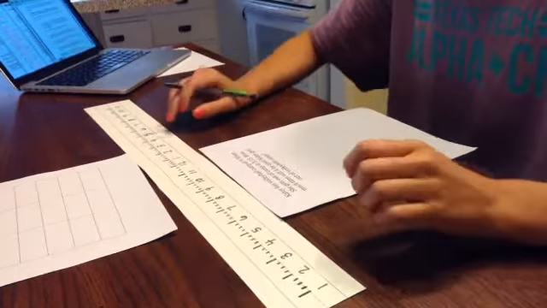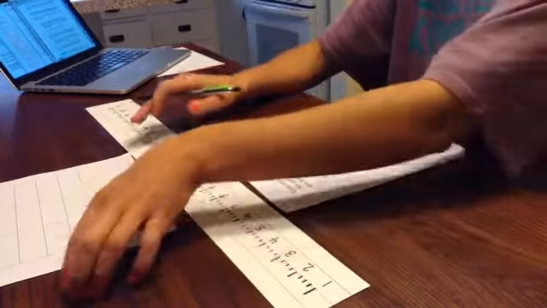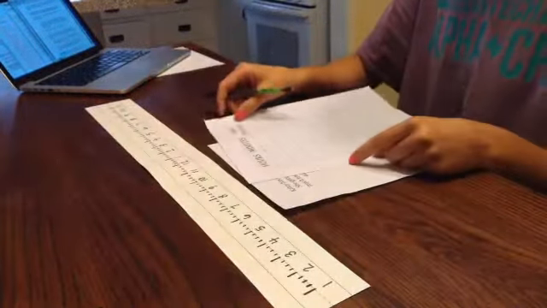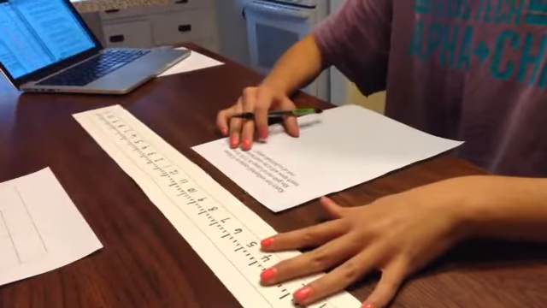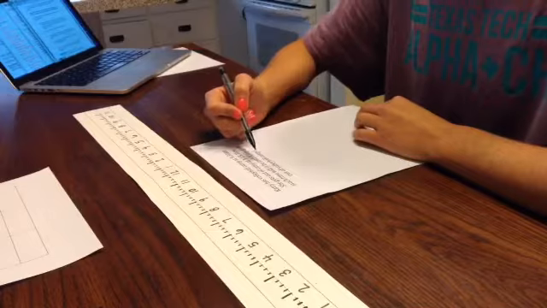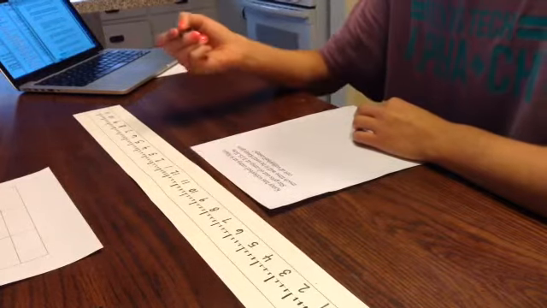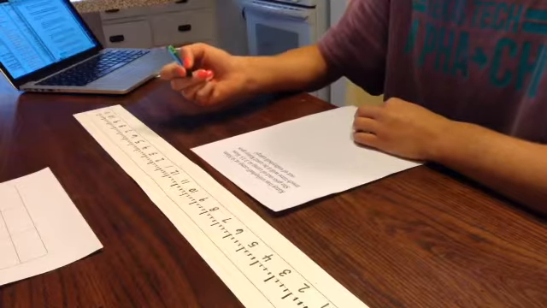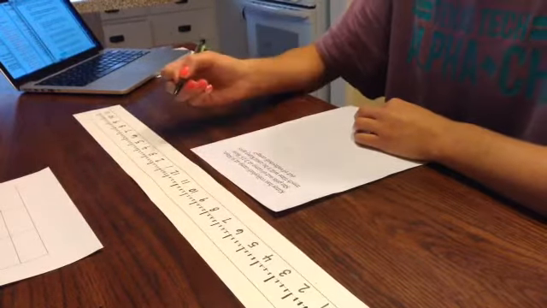So I will be demonstrating by using a linear model, using a number line, and a set model, using a table. So first I'm going to do the linear model. If we look back at our word problem, we see that our start time is 9:30 a.m. and our end time is 3:15.